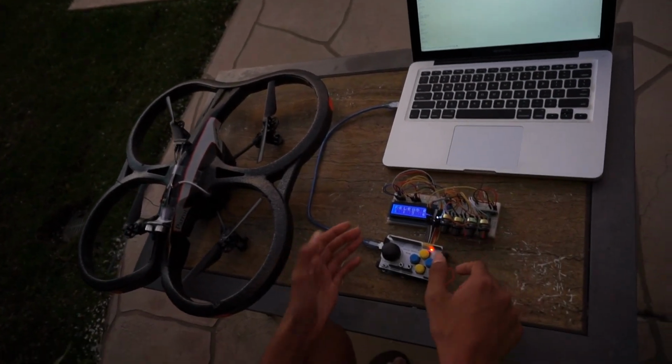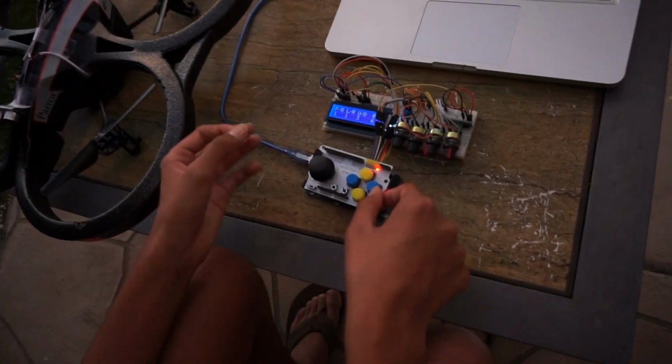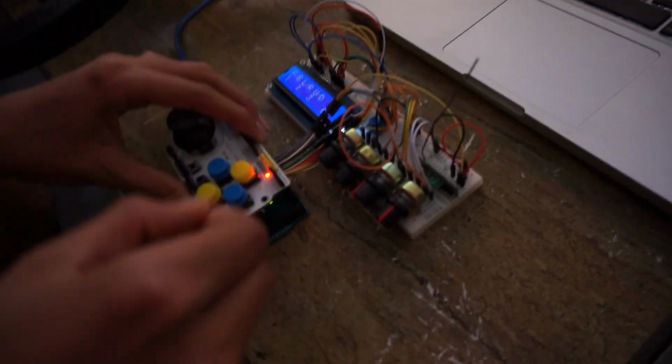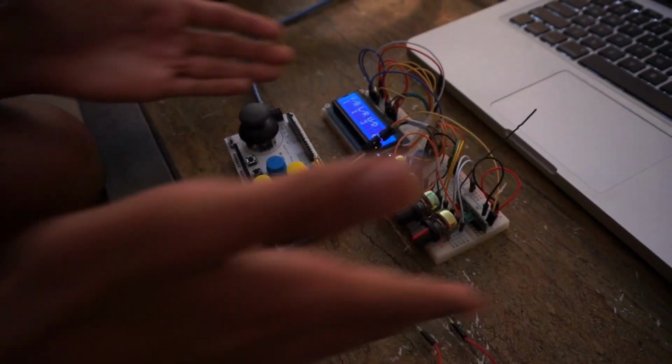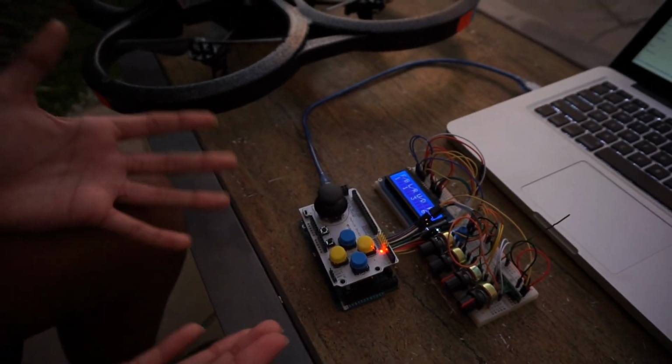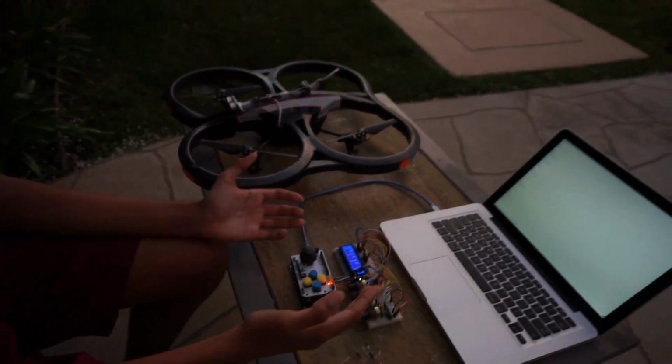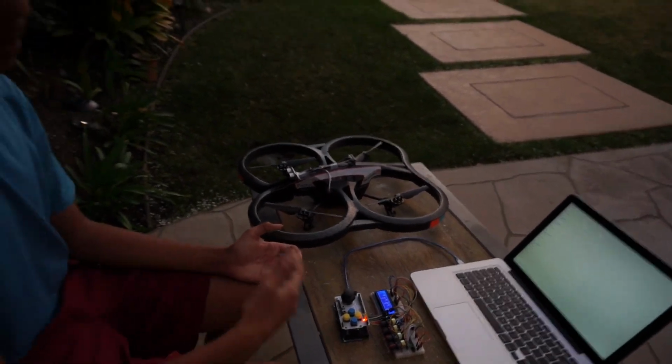I've also created a fail-safe system just in case the system doesn't work. I can simply pull this jumper wire, and control is always returned to the user just in case the system doesn't work. Now, let me run through my test cases.